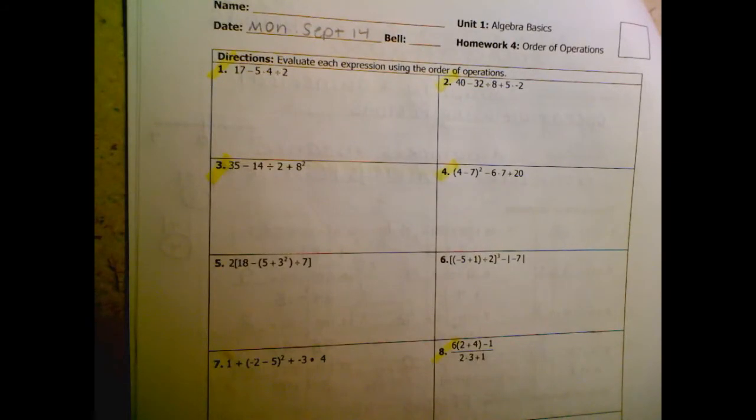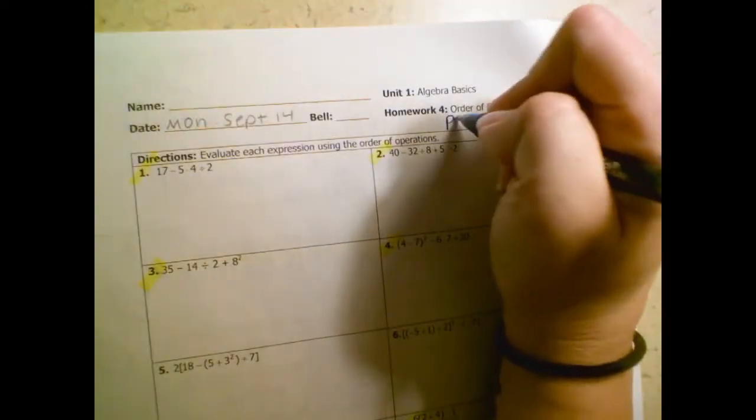Hey everyone, today's lesson is a review over the order of operations. Once again, order of operations, we're talking PEMDAS.